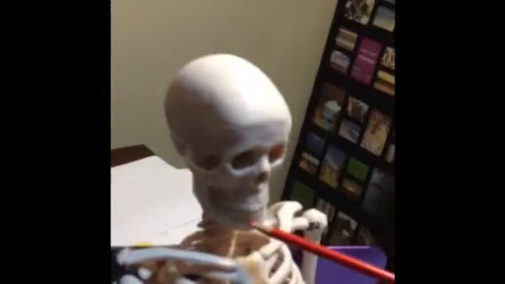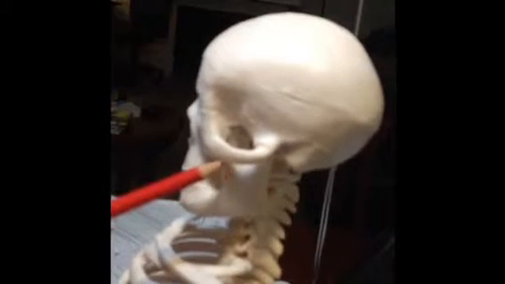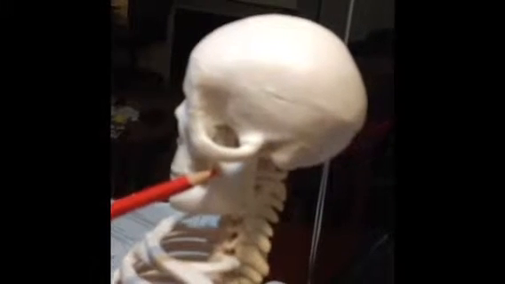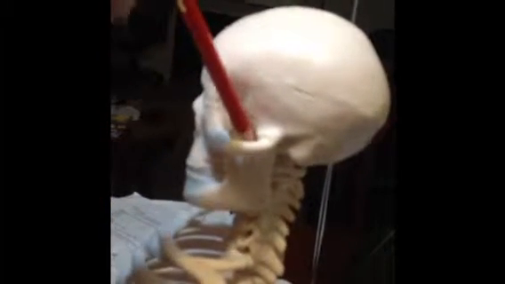Next is the mandible. The mandible has some parts to it: the body of the mandible, the angle of the mandible, the ramus of the mandible, the mandibular condyle, and the mandibular notch, which is like a curve in there, and the coronoid process is the tip of the curve.